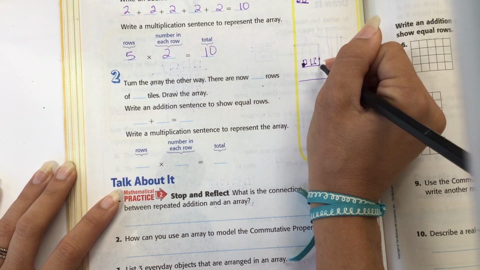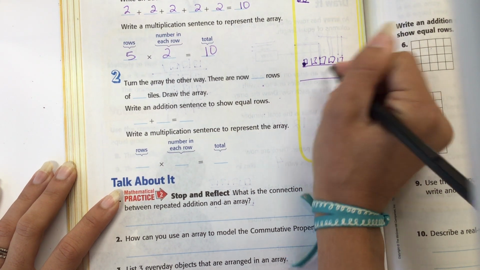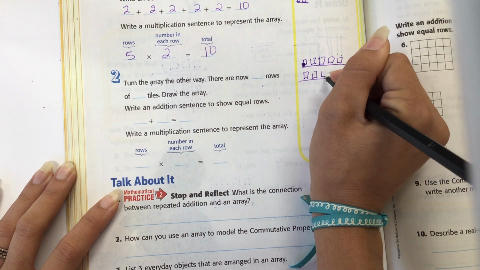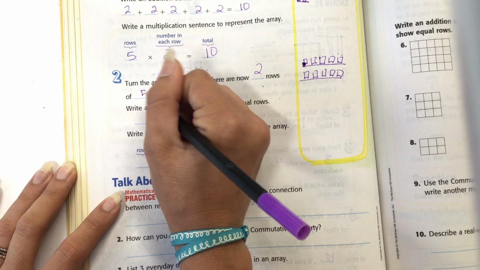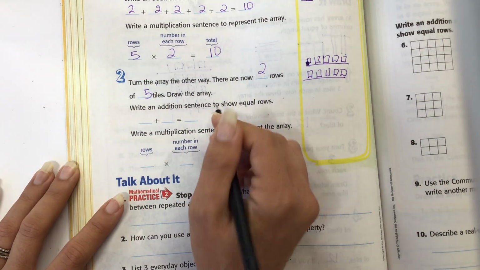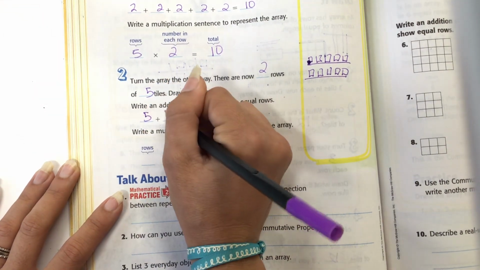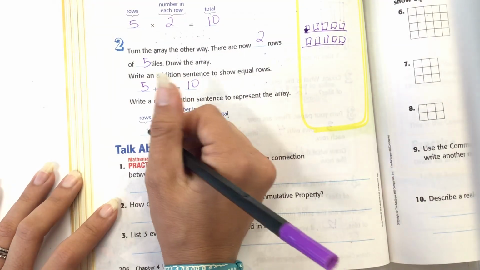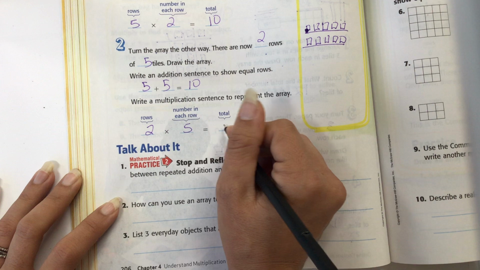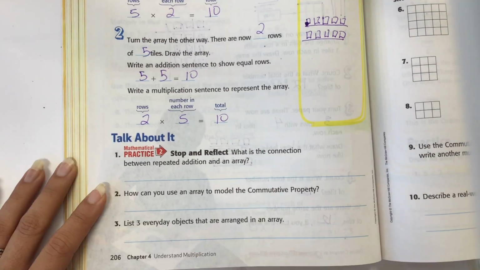1, 2, 3, 4, 5. 1, 2, 3, 4, 5. So now I have 2 rows with 5 tiles. Write the addition sentence. This one's a little easier. It's just 5 plus 5, which is 10. If I wrote a multiplication sentence for this, I would say I have 2 rows with 5 in each row, so my total is 10.